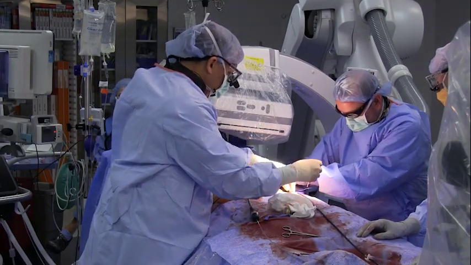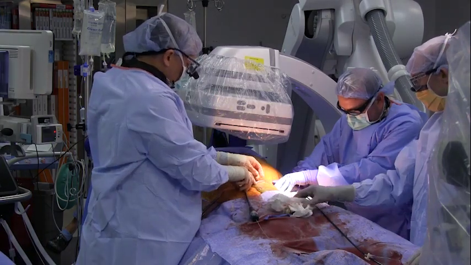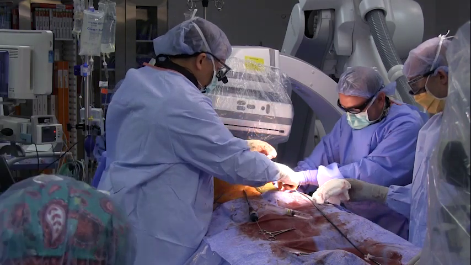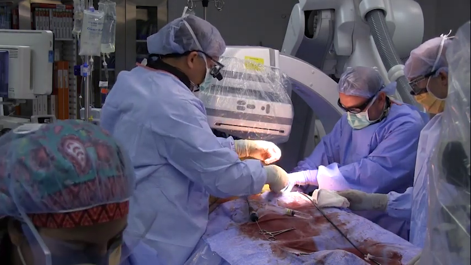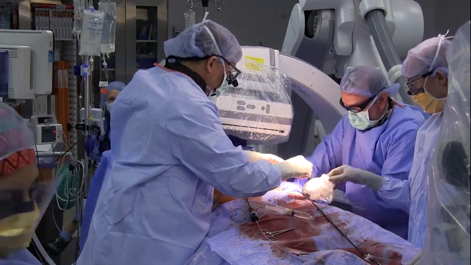If pulsatile bleeding is present, a third ProGlide may be deployed over the existing wire. After achieving hemostasis, remove the wire and apply manual compression. Repeat the same process with the opposite side.